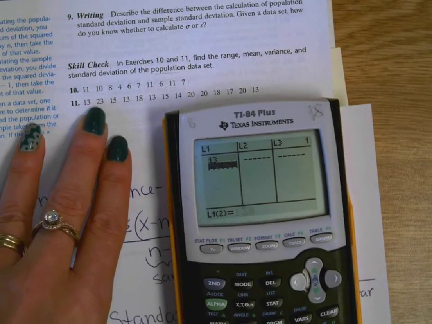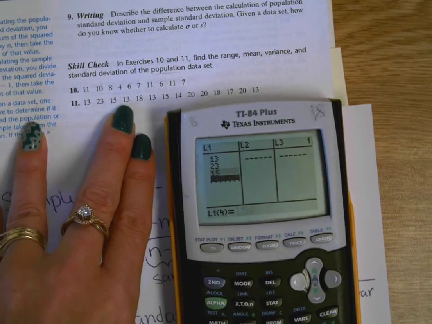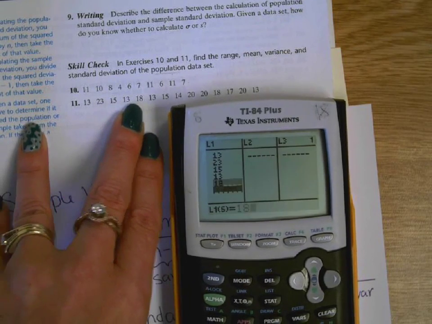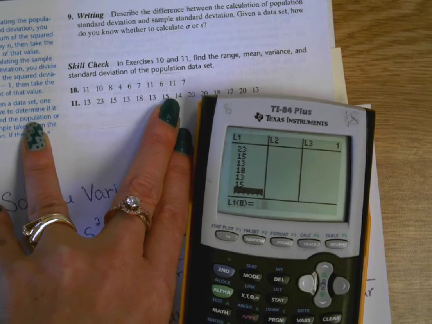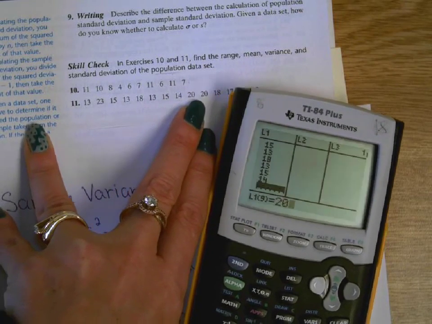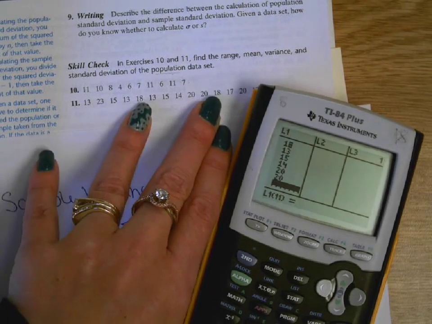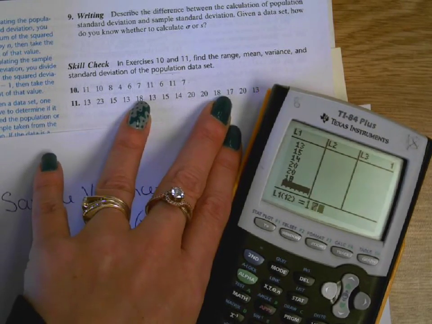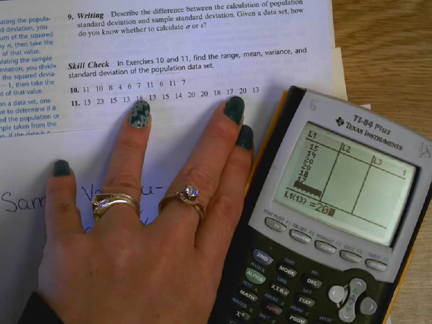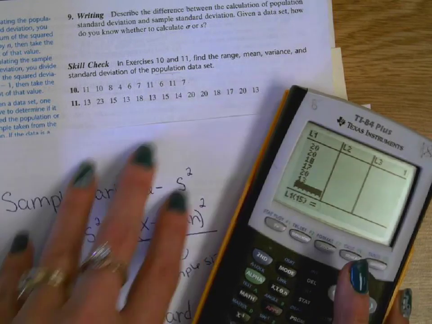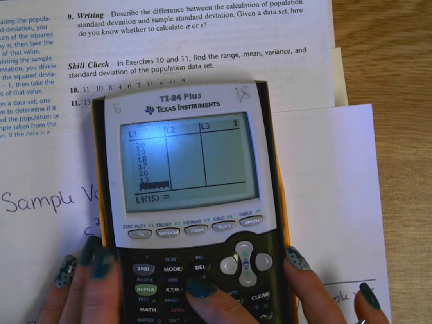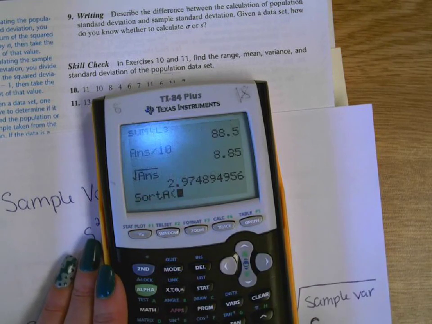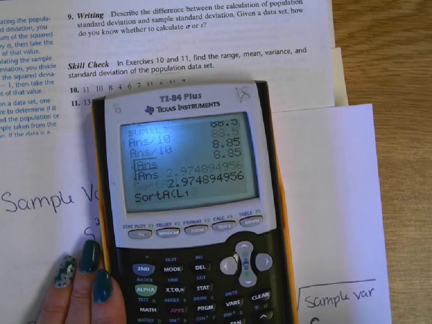So 13, 23, 15, 13, 18, 20, 18, 17, 20, 13. Okay. So they're in. I want to sort them. Stat, sort, list 1.